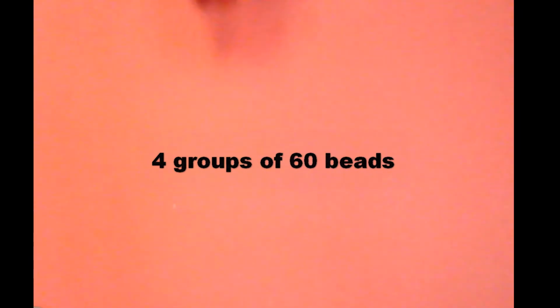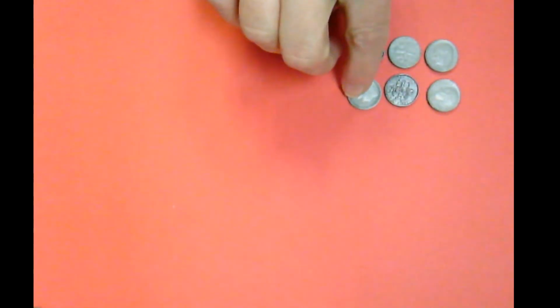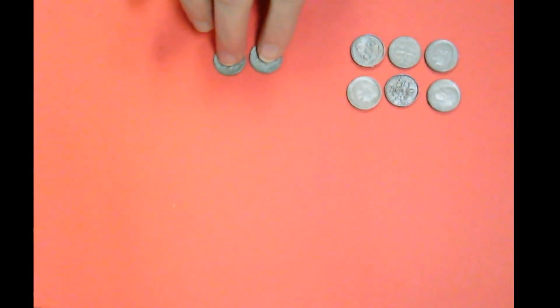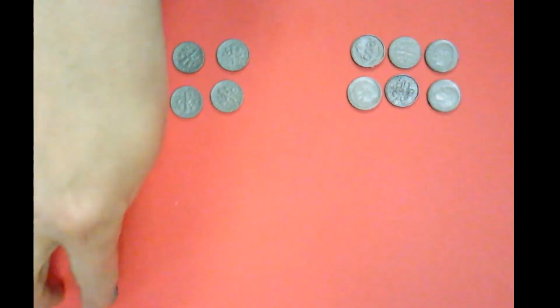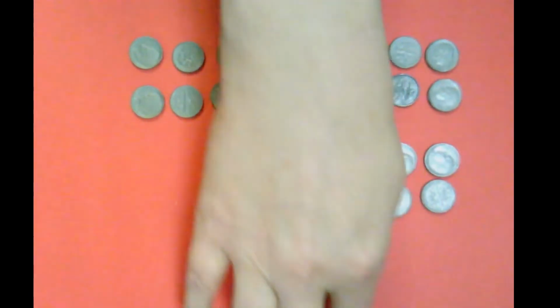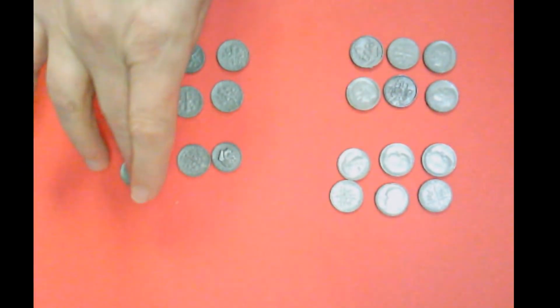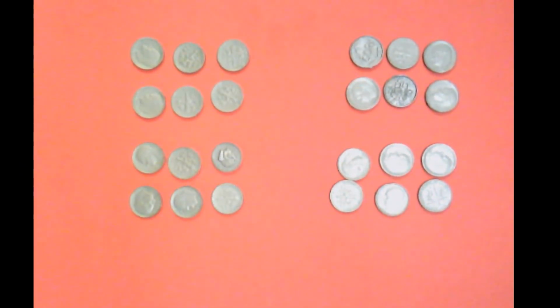We can use dimes to represent this. There's one group of 60, 2 groups of 60, 3 groups of 60, and 4 groups of 60.